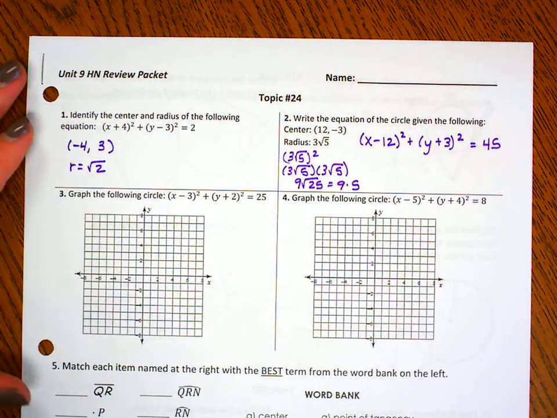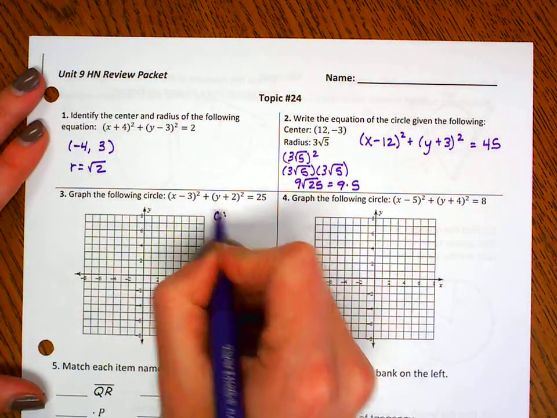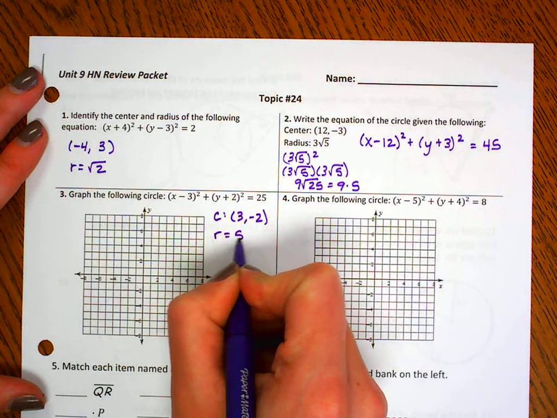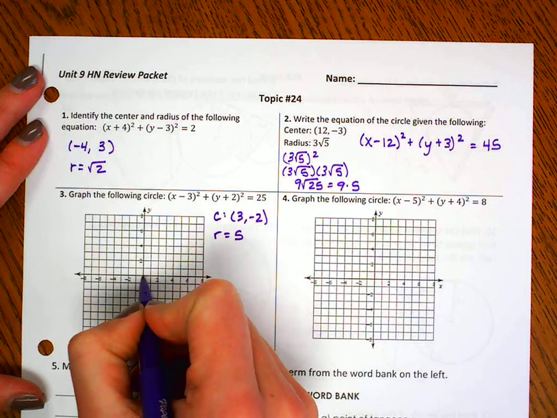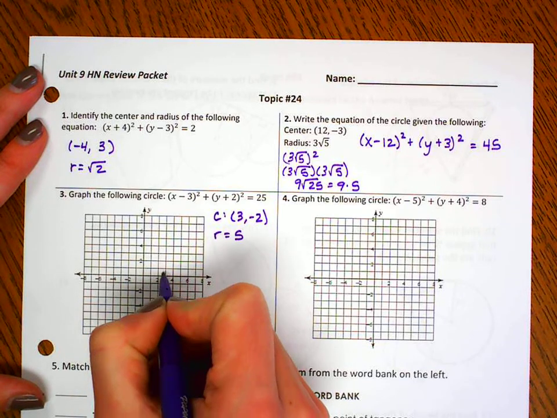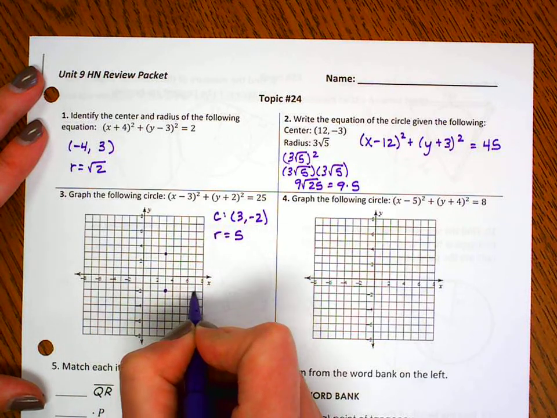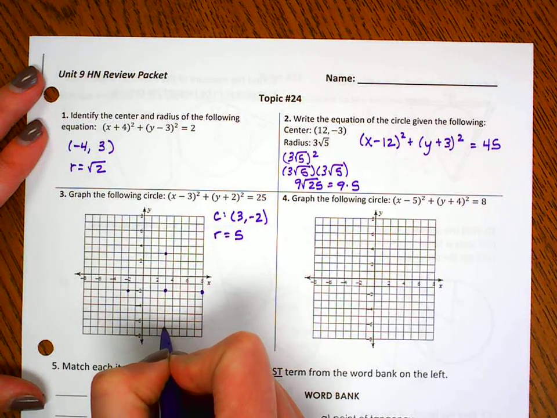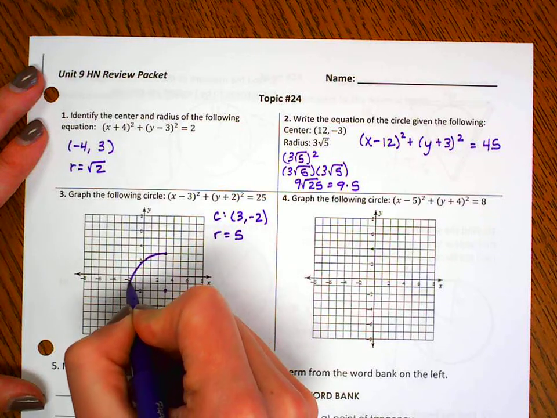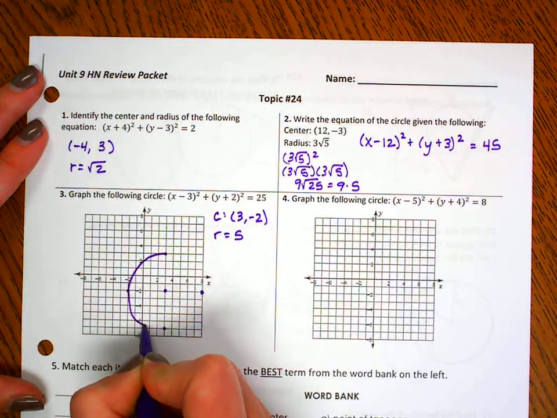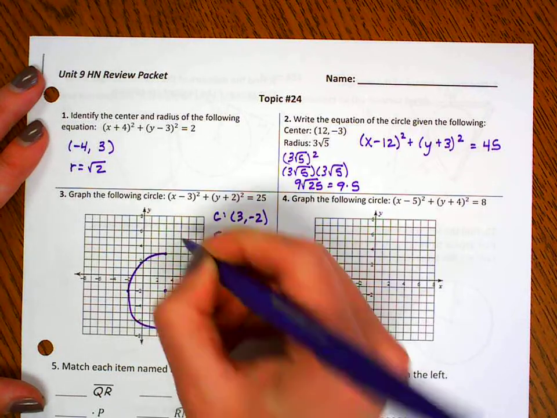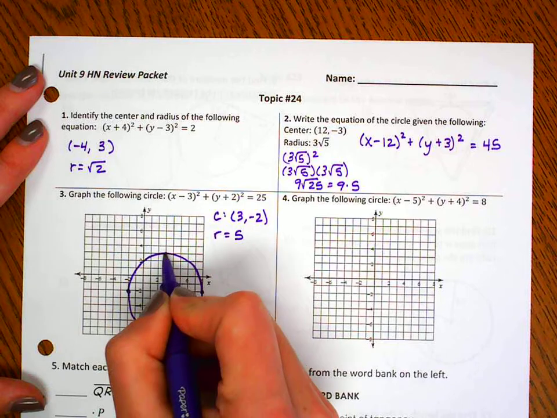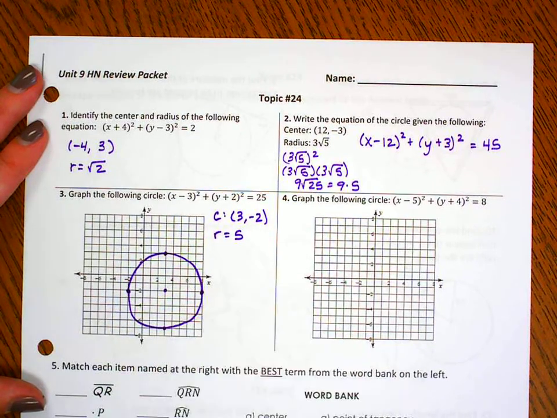Okay, number 3, graph the following. My center is going to be at +3, -2. R squared is 25, so R will be 5. So I'm going to go to 3, down 2, and then I'm going to go 5, 5, 5, and 5. Okay, I'm not too worried that your circle is perfect, but I should be able to see these 4 points pretty clearly in the right place.